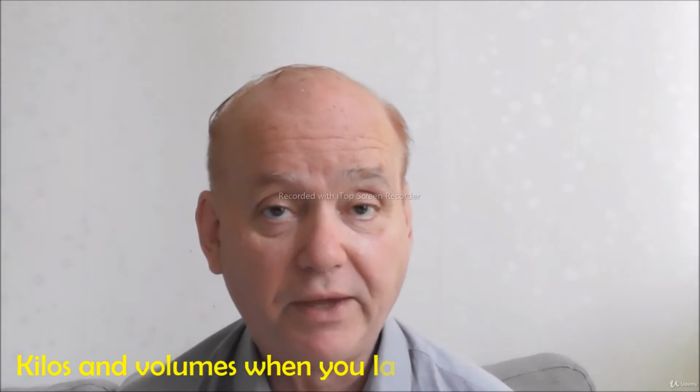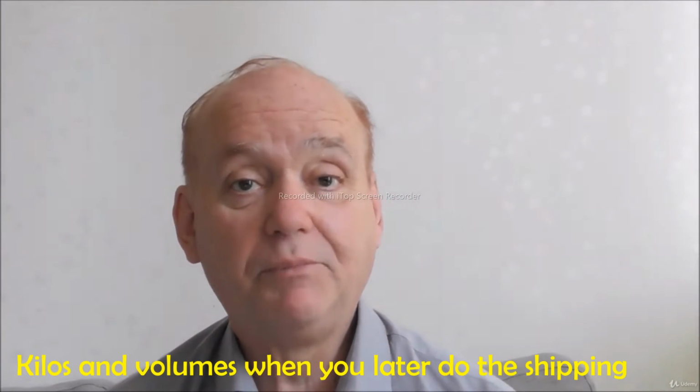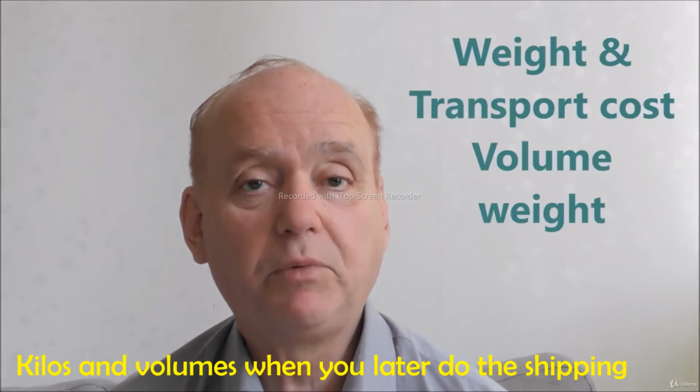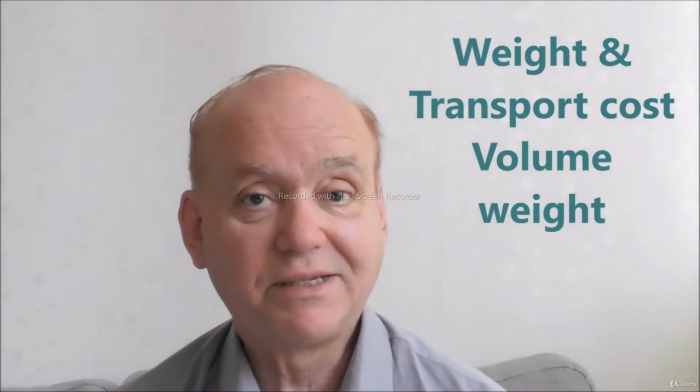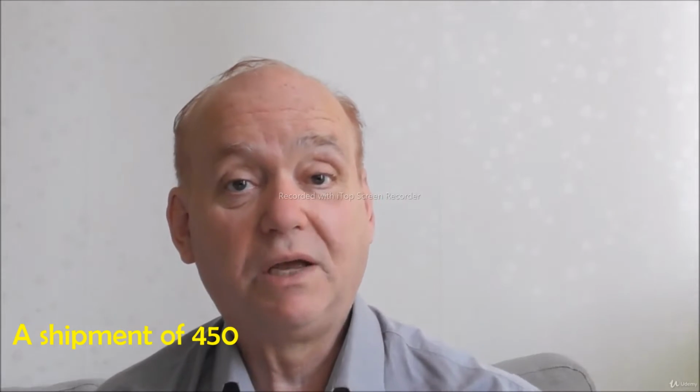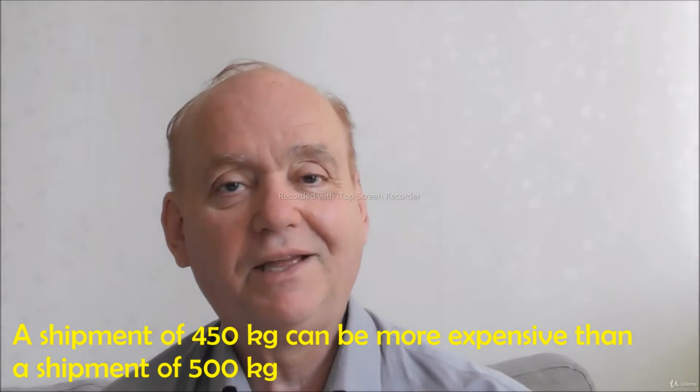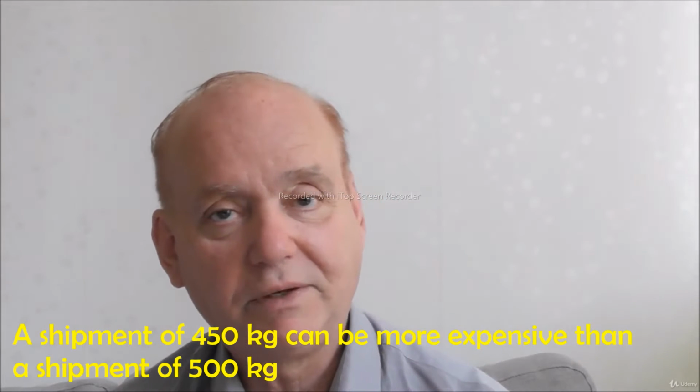And for instance, there is also the thing with kilos and volumes when you're shipping, because if you're ordering something that's lightweight, there's still a minimum kilo per volume. It's called volume weight. So even if it's fewer kilos than so and so, they will calculate it as if it was the minimum kilos for that volume. And there are also some price limits that you should know about. If you come to someone like me, I would help you with that. But sometimes if you order some 450 kilos or something, and the price is lower at 500 kilos, then one should adjust to that. Transport price I'm talking about.